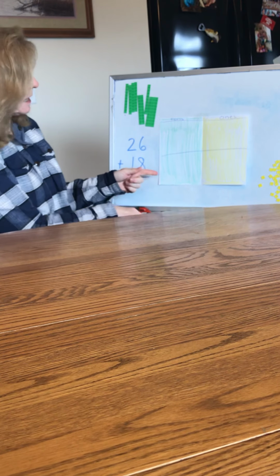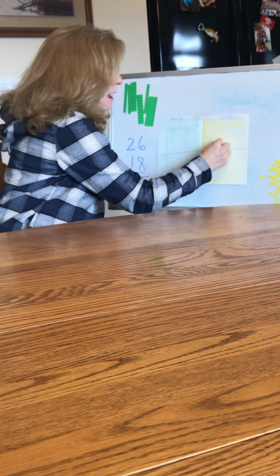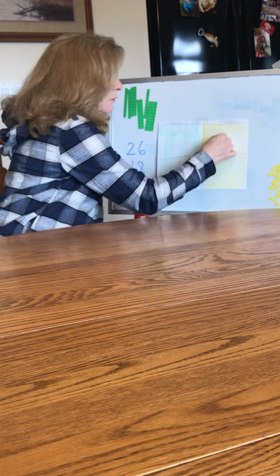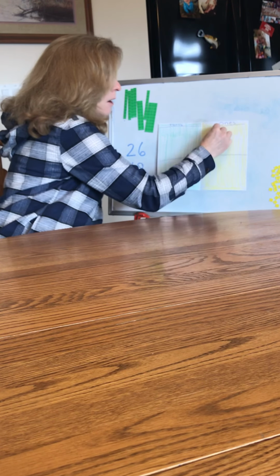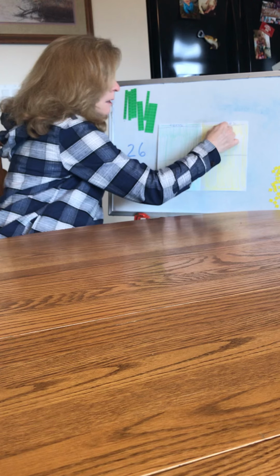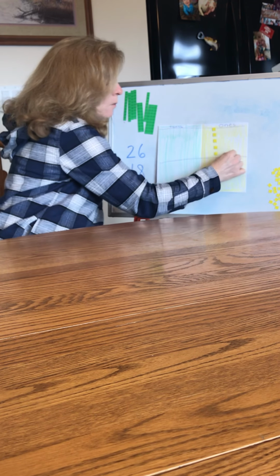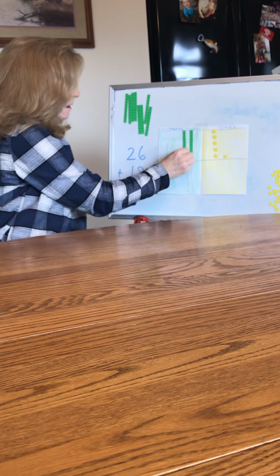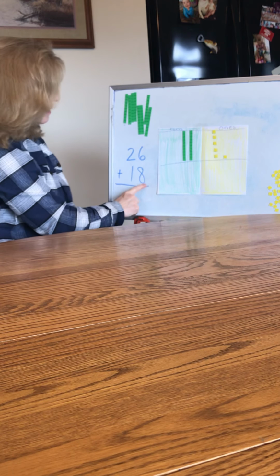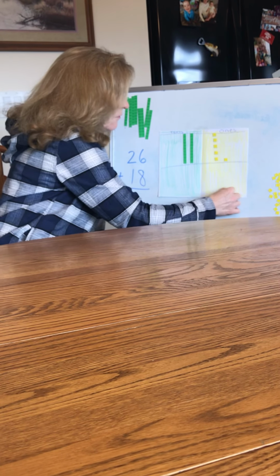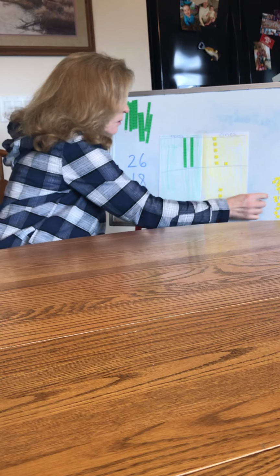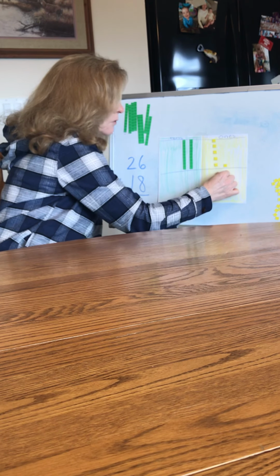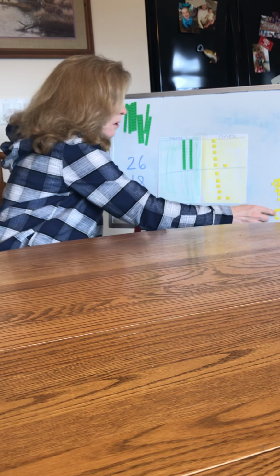Okay, I'm going to start with my top number, putting 6 ones in. I like to put them in the group of 5, just like a tens frame, so it's easy for me to see how many are there at a quick glance. There's my group of 5, and 1 more is 6. Now I need 2 tens. 1, 2. I'm ready for the next number, starting in the ones column. 8. 8 is 5 plus 3. So I know if I put my 5 here, 3, 4, 5, just like the tens frame, and then I have 3 more on this side.